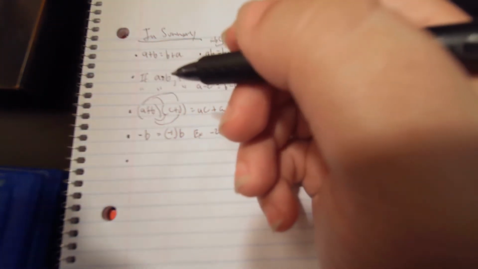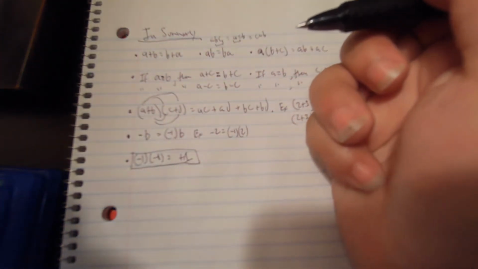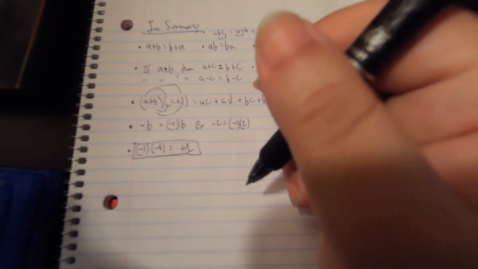Something more important is what happens when you multiply a negative with a negative. If you multiply negative 2 times negative 5, what should the answer be? The crucial part is knowing that a negative 1 times a negative 1 equals a positive 1. I'm going to circle that one as a special golden rule.